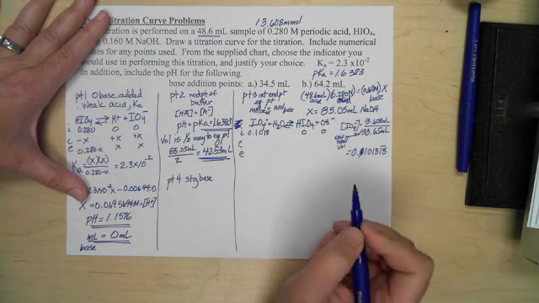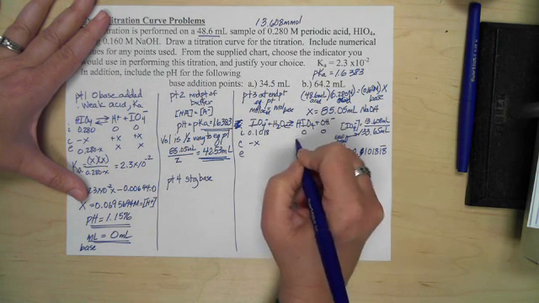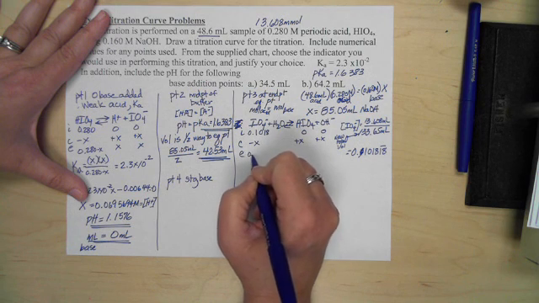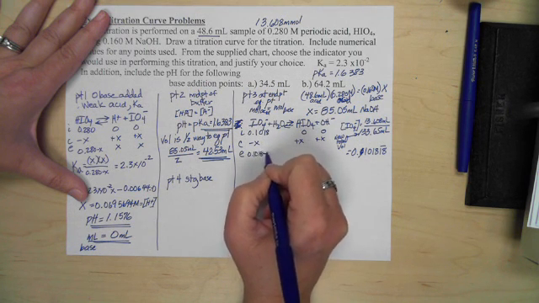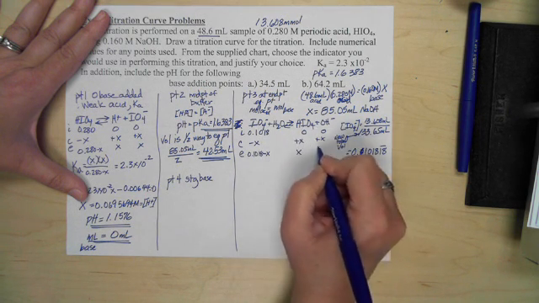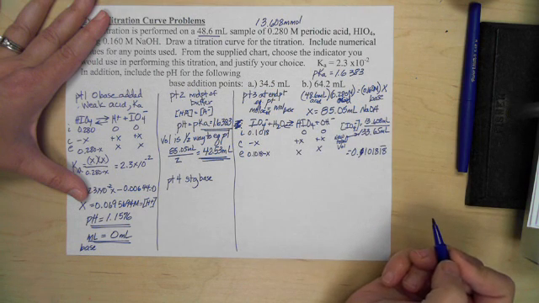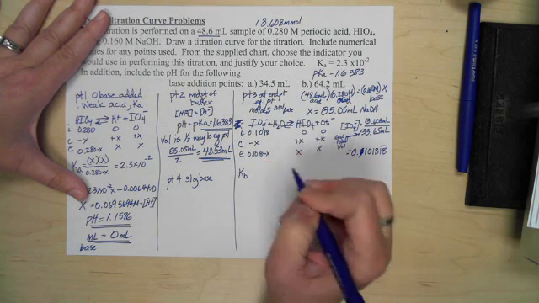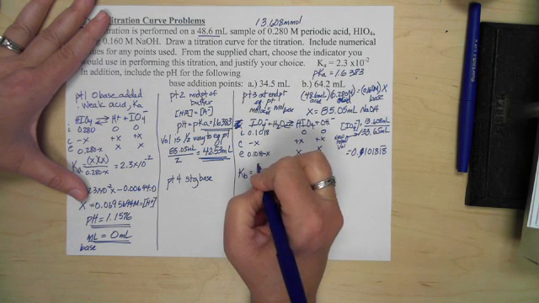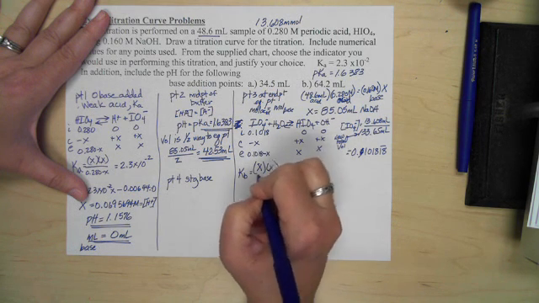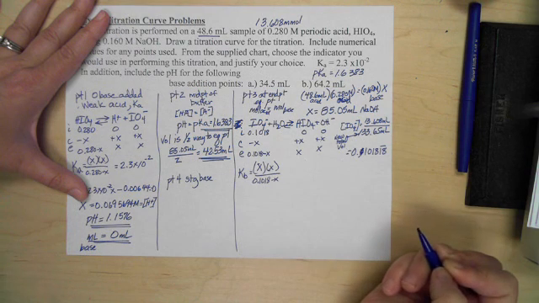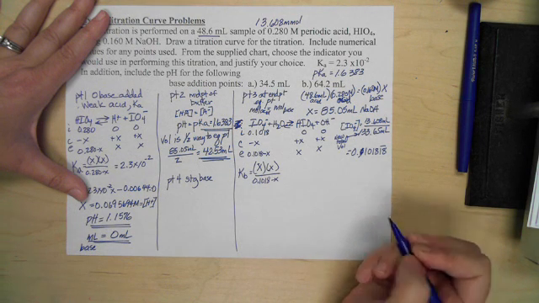Initially, we've got 0 of the product. We're going to lose X, gain X, gain X: 0.1018 minus X, X, and X. So this is our KB, which is equal to X times X divided by 0.1018 minus X, which brings us back to, wait, what's our KB?